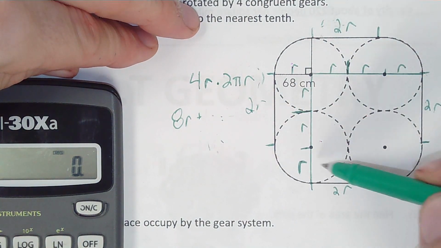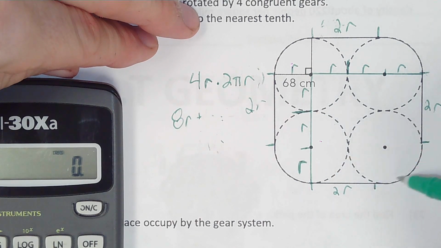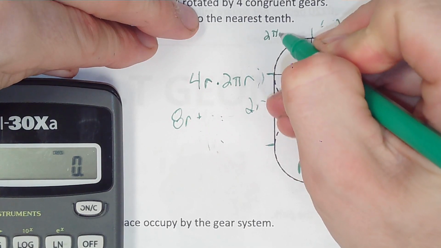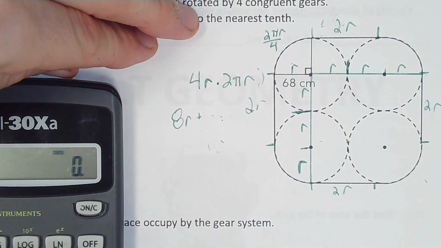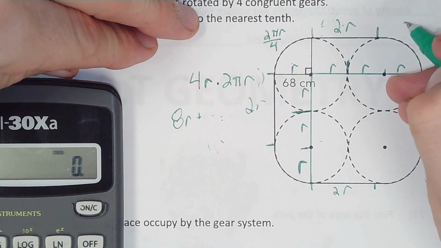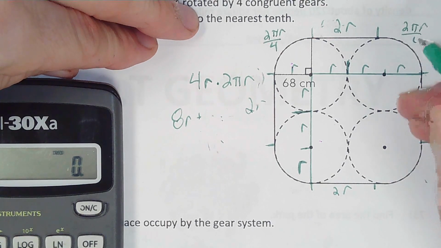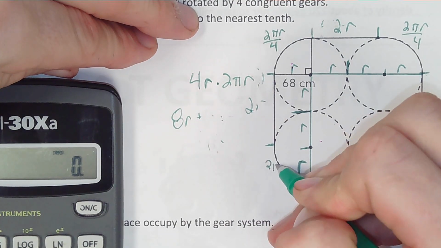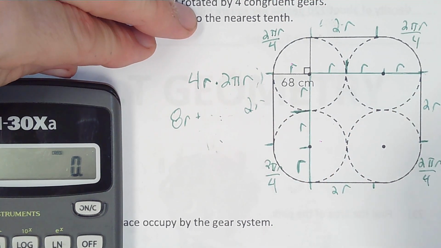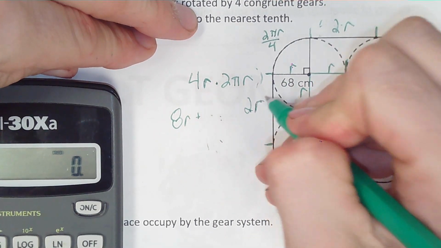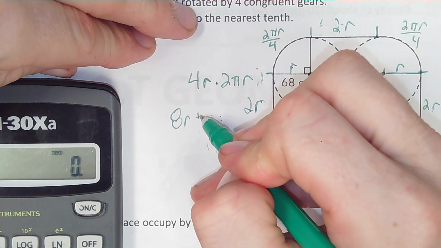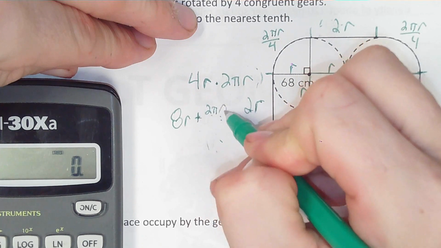So that's a quarter of a circumference, a quarter of a circumference. This is 2 pi r divided by 4. Okay, so that makes more sense, I think. So I got 8 radii, and then plus 2 pi r divided by 4.